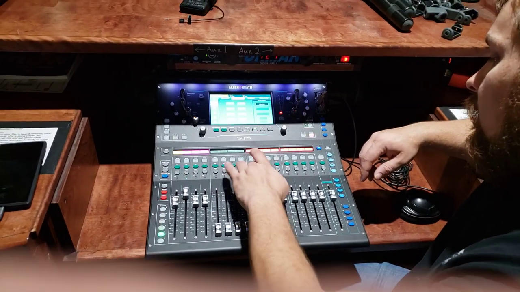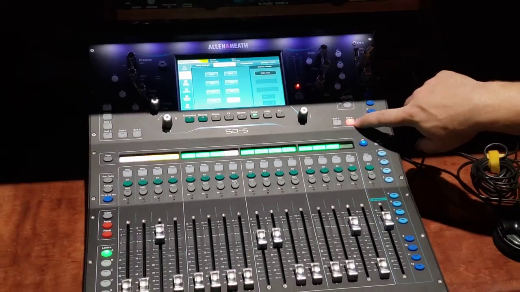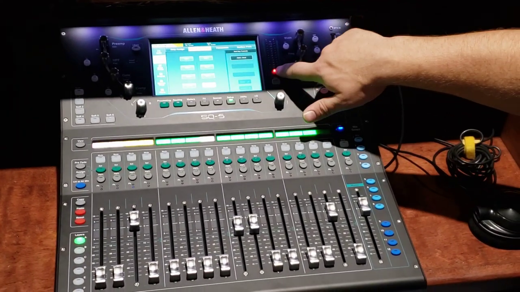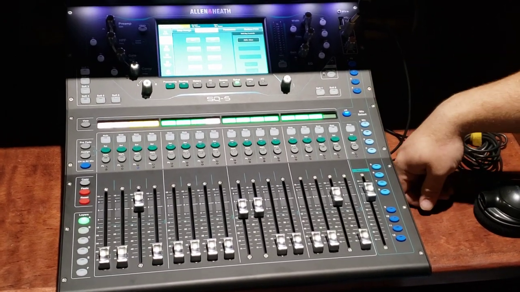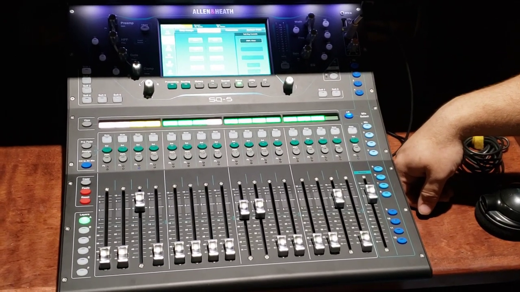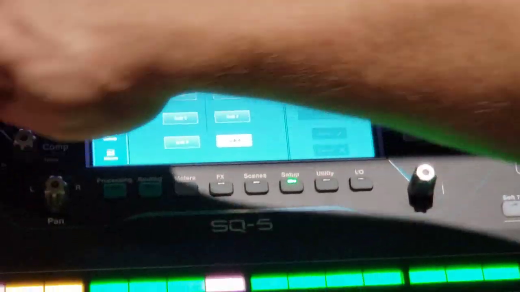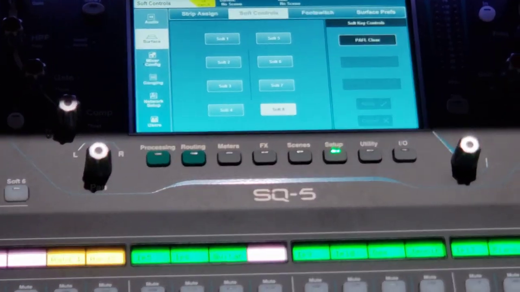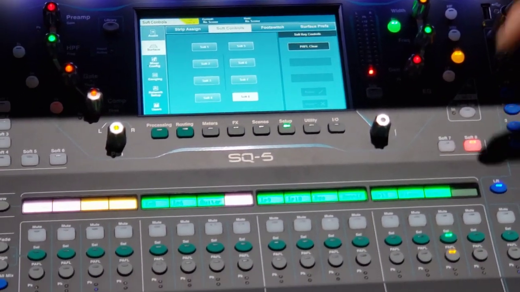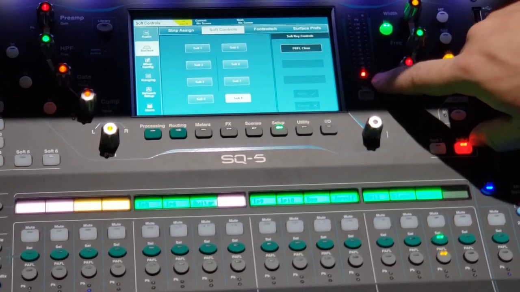So now if we're PFLing somewhere else, that's going to light up red just like that to indicate something's on PFL. Now I hit that and it's going to get rid of it. I wish it would do a different color, because mute groups light up red. Your PFL lights up yellow. Why these light up red, I don't know. I wish it would have lit up yellow to match that.